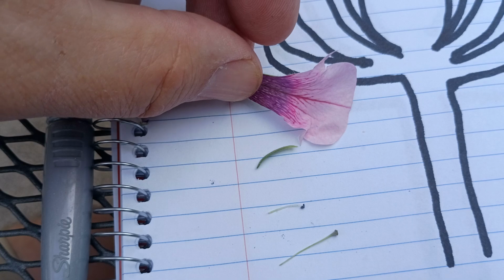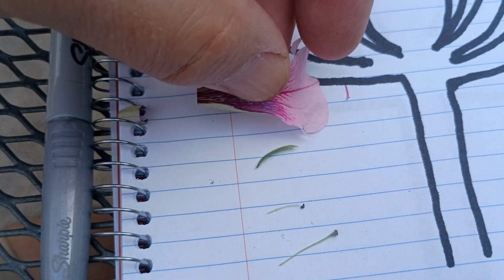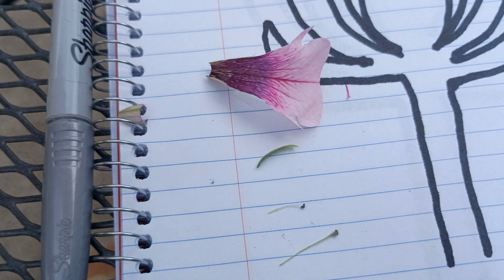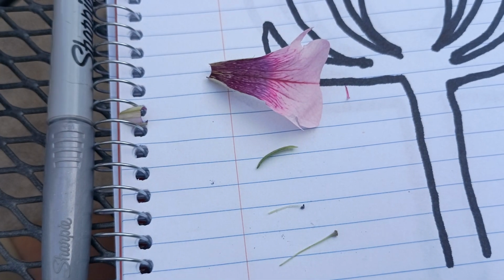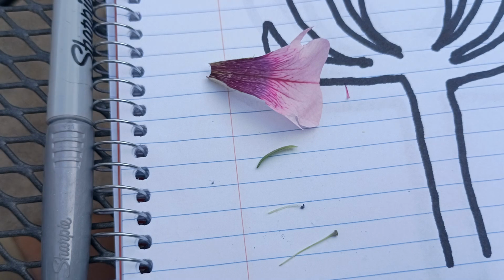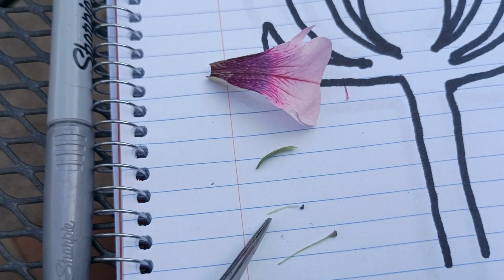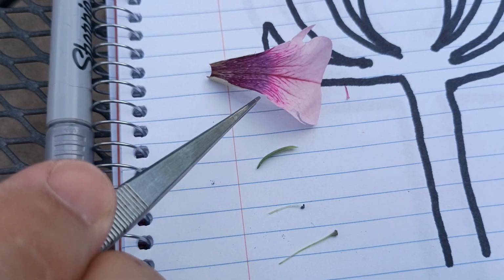And there's a petal. Okay. So these are all of our reproductive structures in a regular petunia flower. So that is your pistil, stamen, sepal, and petal.